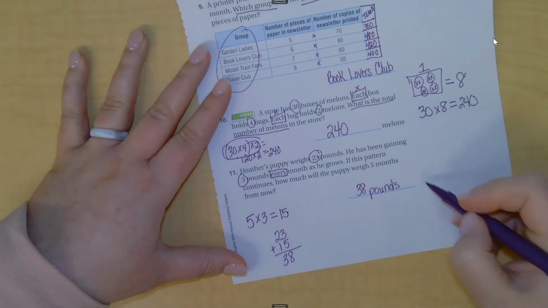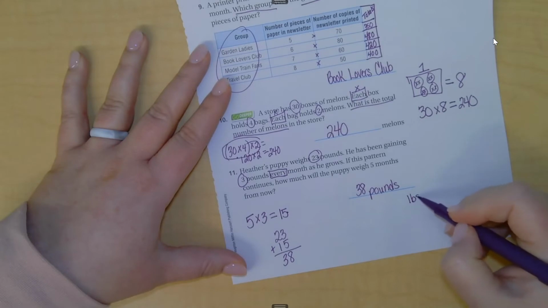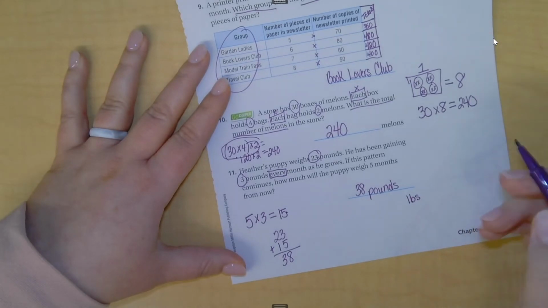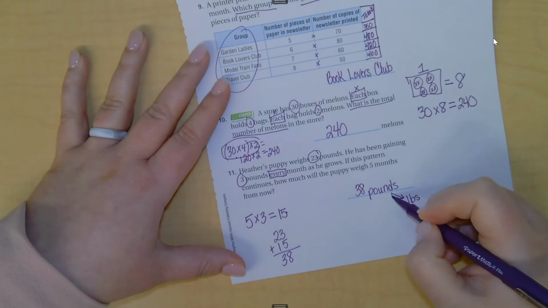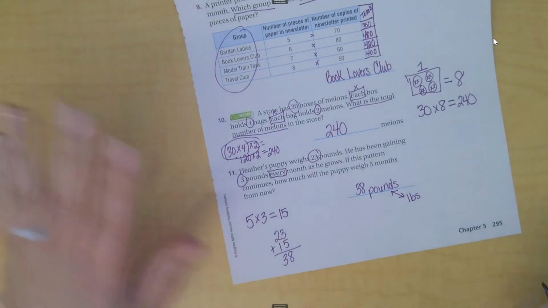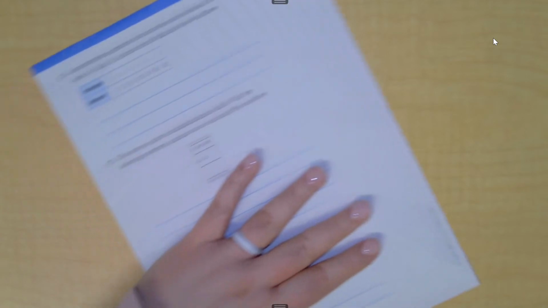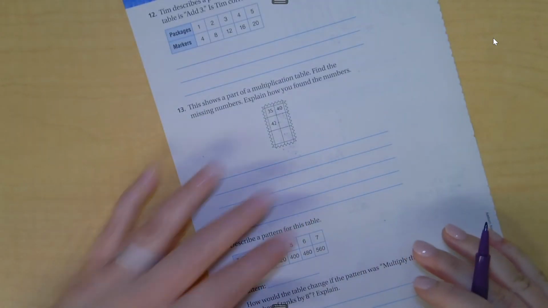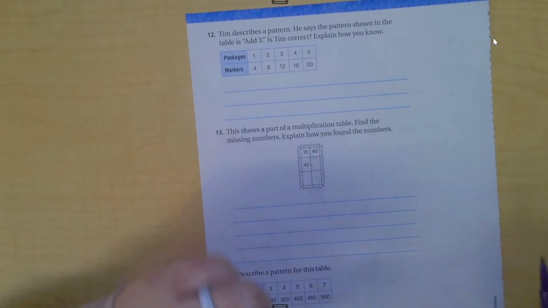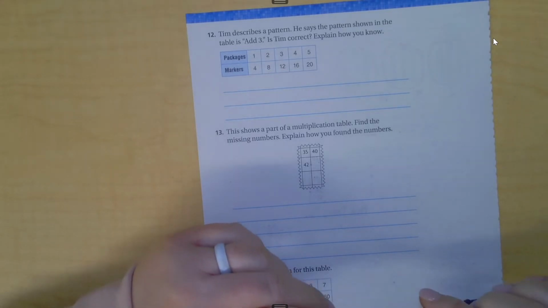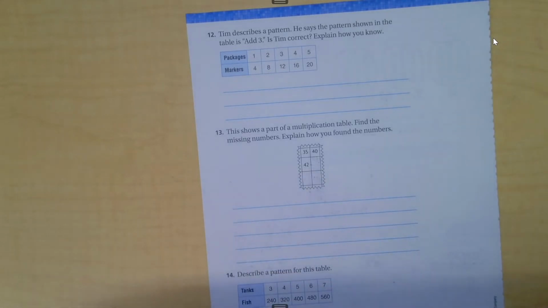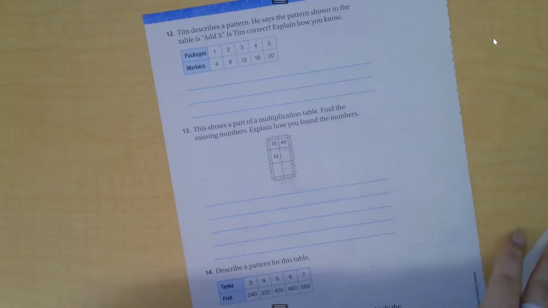Okay, if you know the abbreviation, it would be LBS. If you don't, that's okay. You can write out the word pounds. Either of these work. All right. Flip your paper over. Okay, Tim describes a pattern. He says the pattern shown in the table is add 3. Is Tim correct? And how do you know? All right, well, first, take a look over your table.